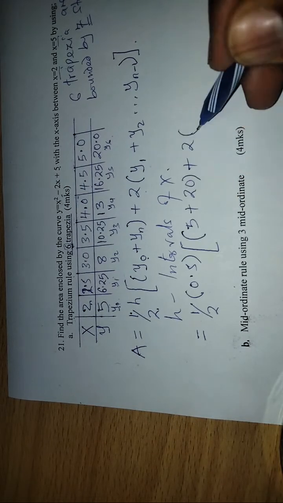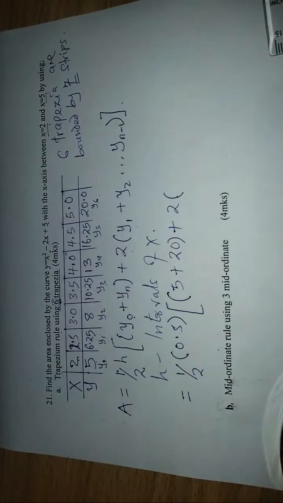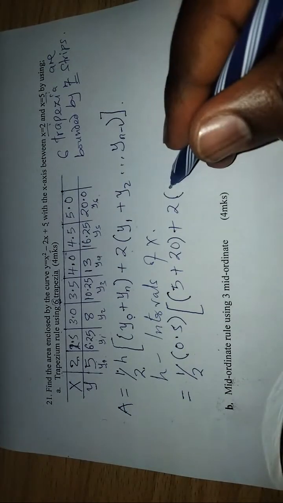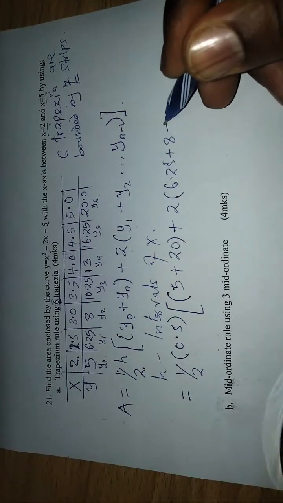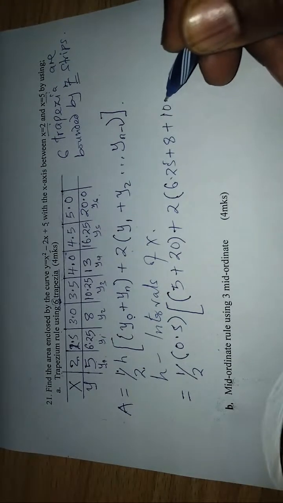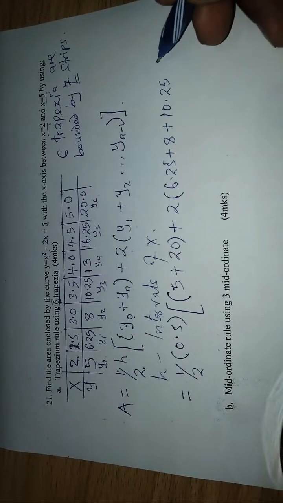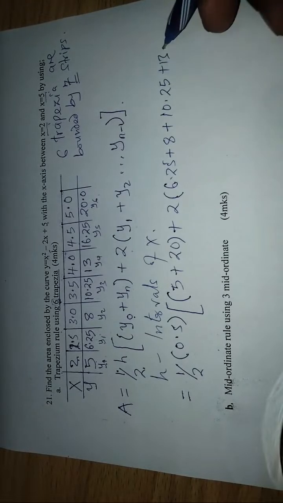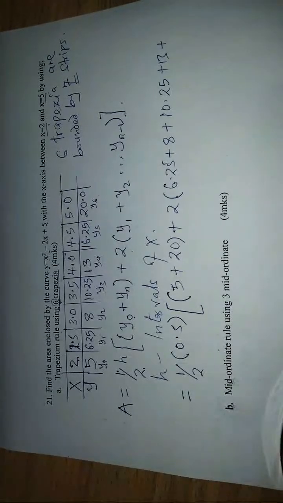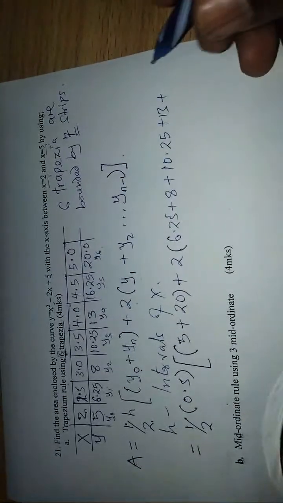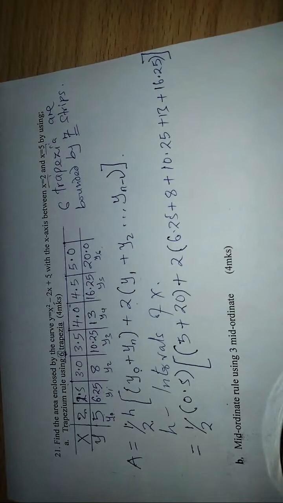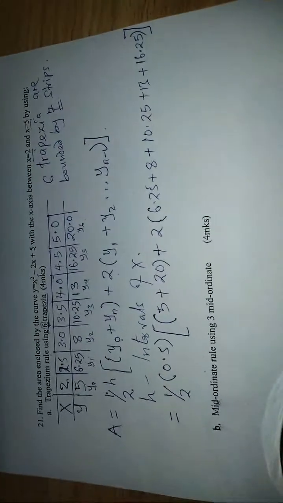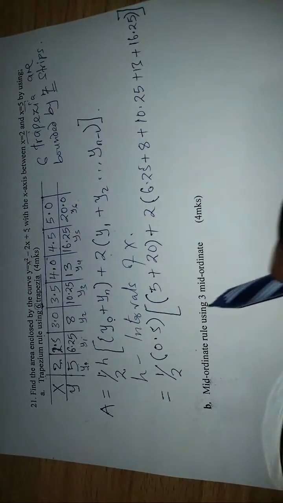Then plus 2 into, now I substitute the other values: 6.25 plus 8 plus 10.25 plus 13, then I add 16.25. So now I can compute these values.